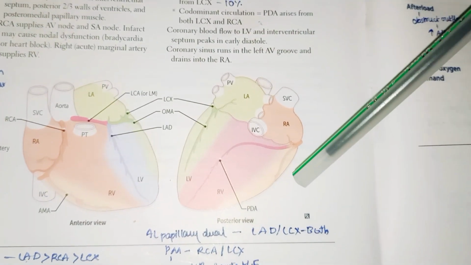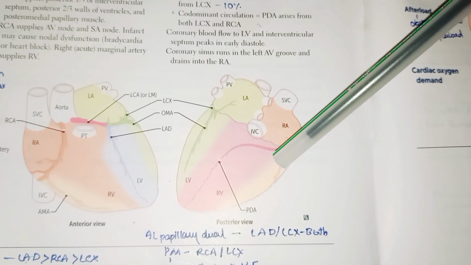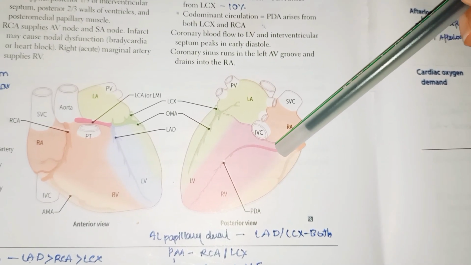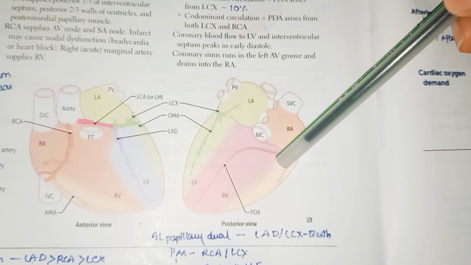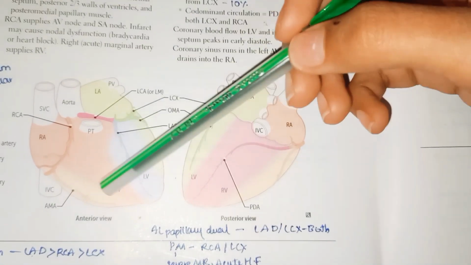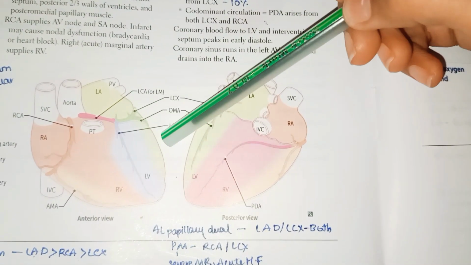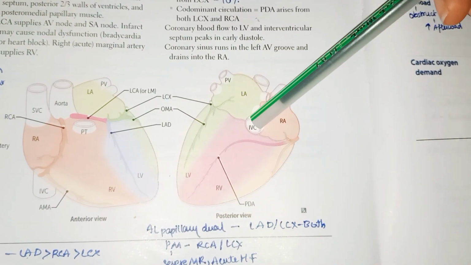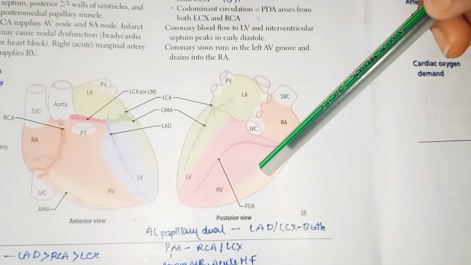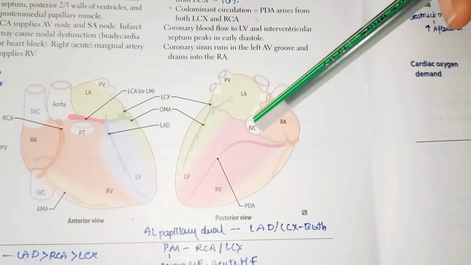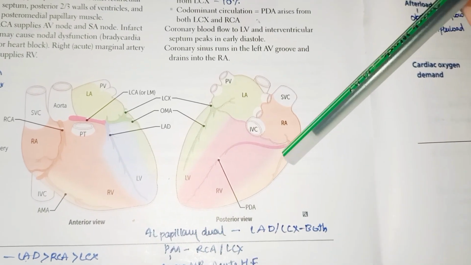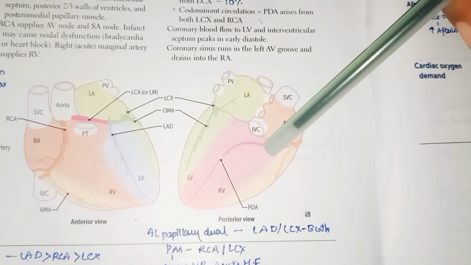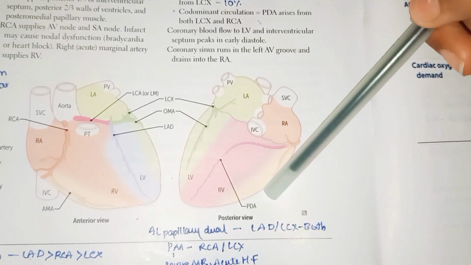Next coming to PDA. PDA is the posterior descending artery, and this PDA is supplying the posterior 1/3 of the interventricular septum. So anterior 2/3 of the interventricular septum by LAD, posterior 1/3 of the interventricular septum by PDA, and also the posterior 2/3 walls of the ventricles and the posterior medial papillary muscle. The posterior medial papillary muscle is supplied by PDA.